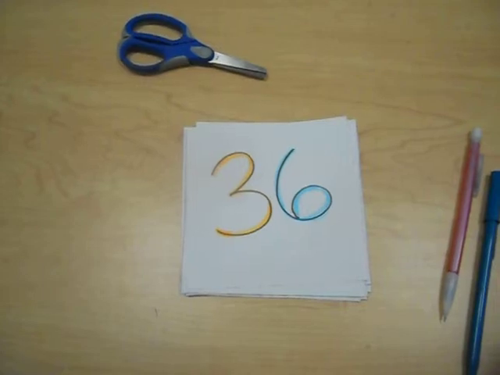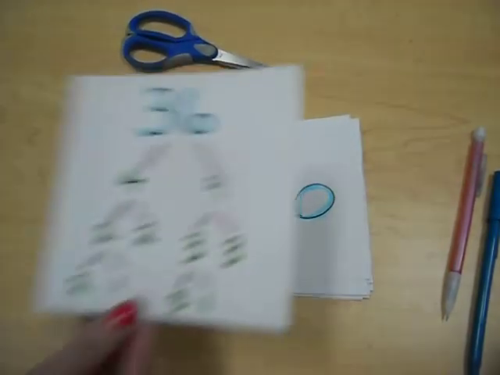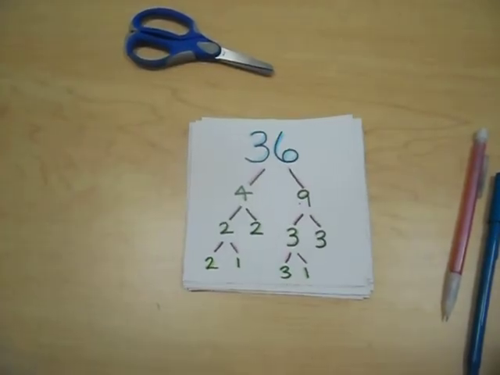36 is another example of a composite number. 36 can be divided by 9, 4, 3, 2, and 1.